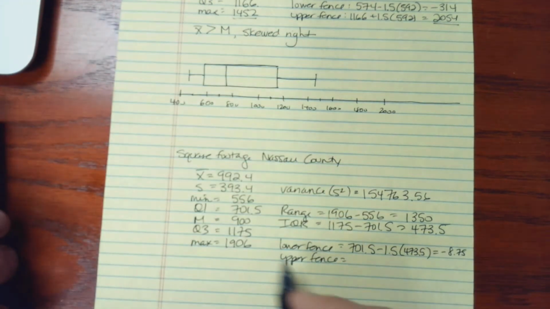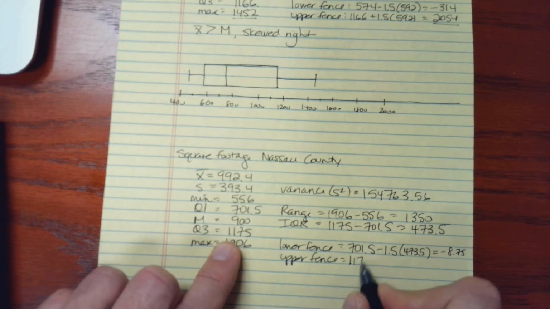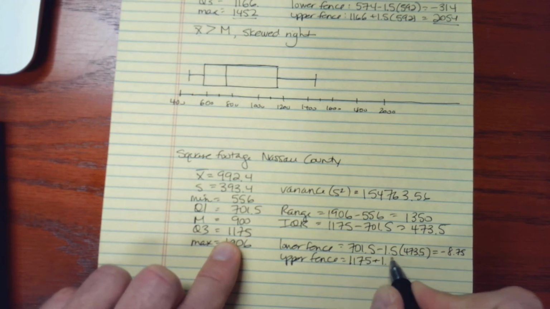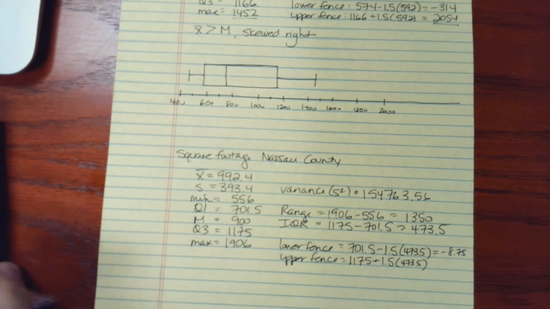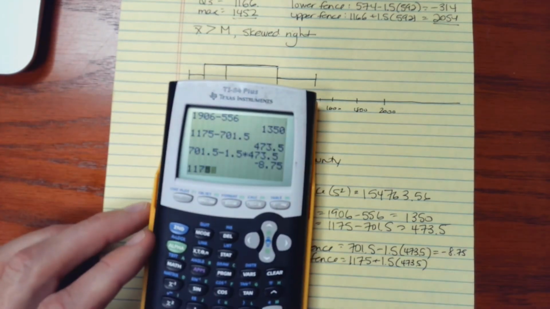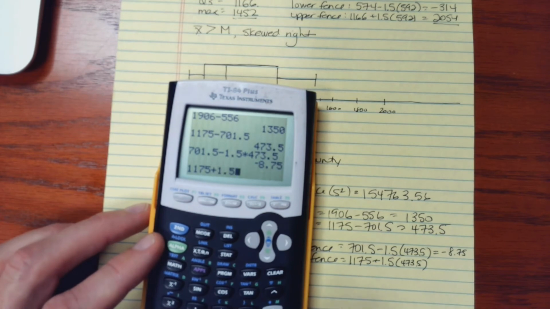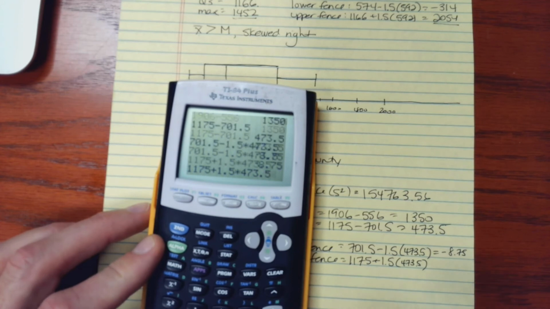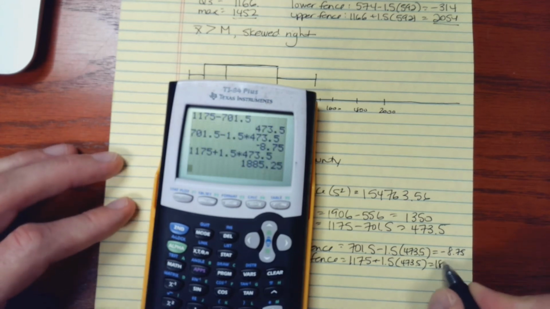What about on the high end? So I'll take 1175. To this I'm going to add 1.5 times the IQR, 473.5. So 1175 plus 1.5 times 473.5. And that's 1885.25.